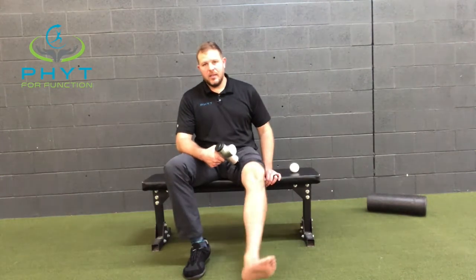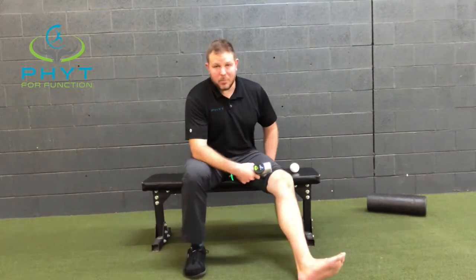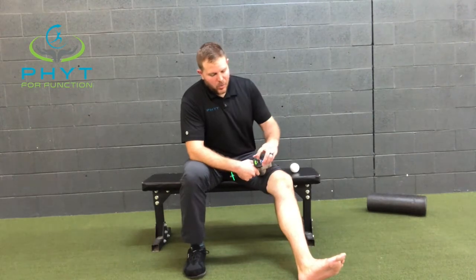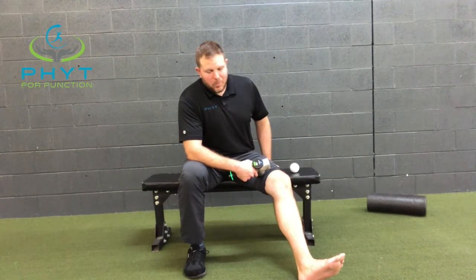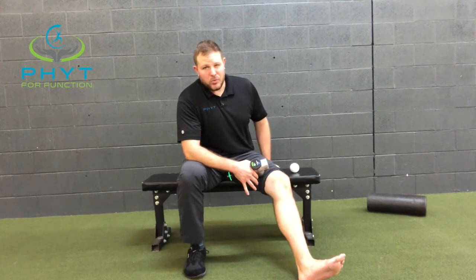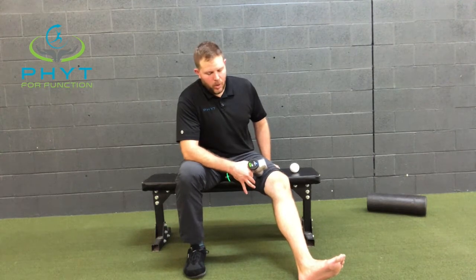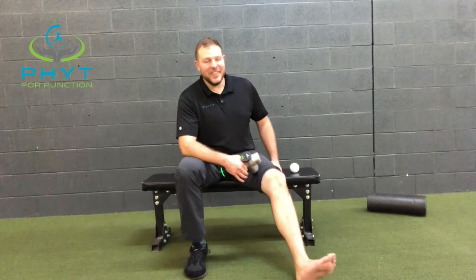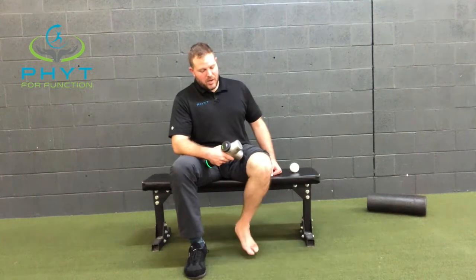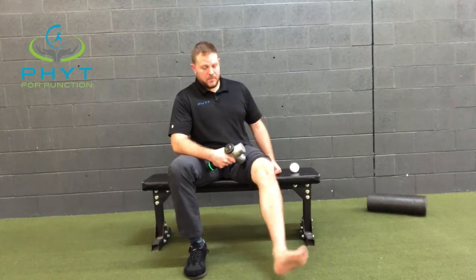So keep your pressure light, don't make it too intense. If you do happen to have a Hypervolt, it's got the pressure gauge on the back, so you can see these little white lights turning on. You're probably not going to want to go more pressure than two lights. That's a lot. One or even none is usually enough. But just work through there to see what she does.